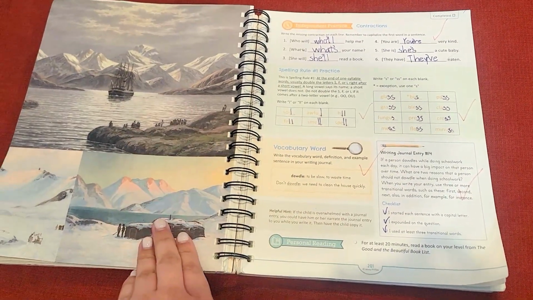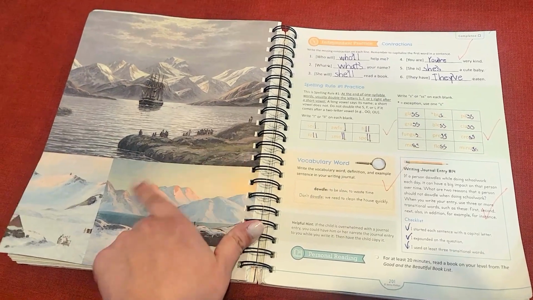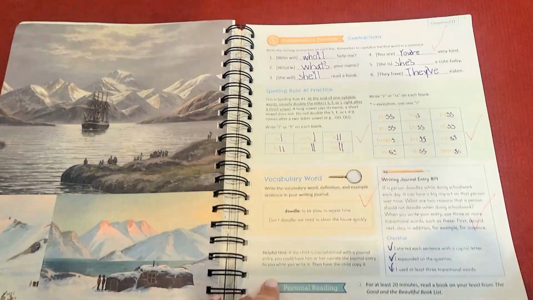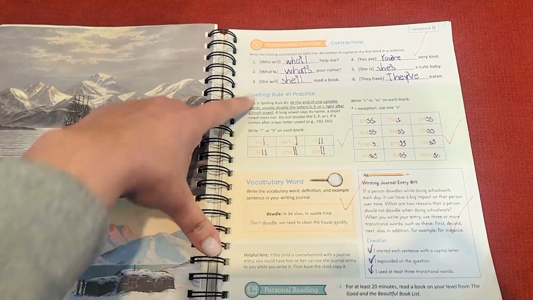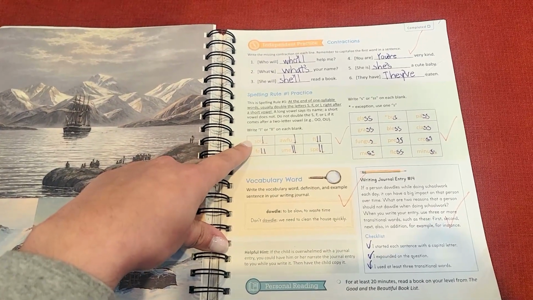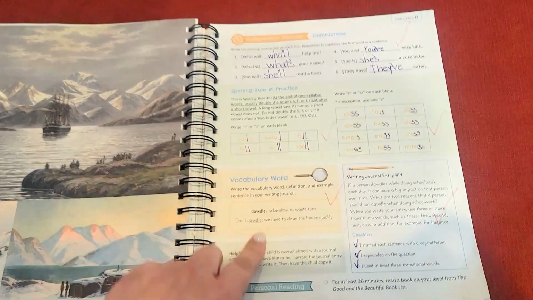We also did a little bit of a picture study with a painter that traveled throughout Greenland. That was really nice. And then he had his independent practice. He worked on contractions, spelling rule number 1 practice with adding the S, F, or L at the end of the words.